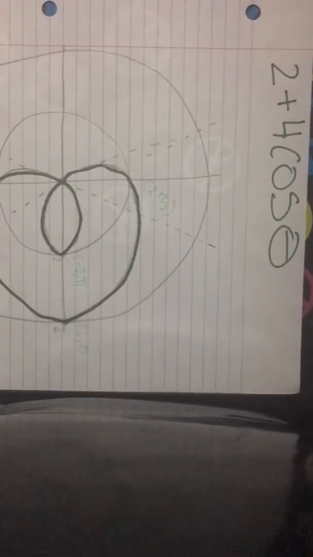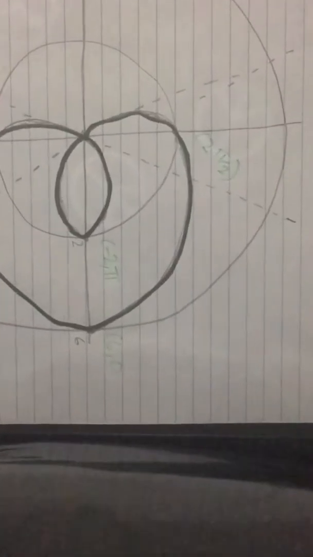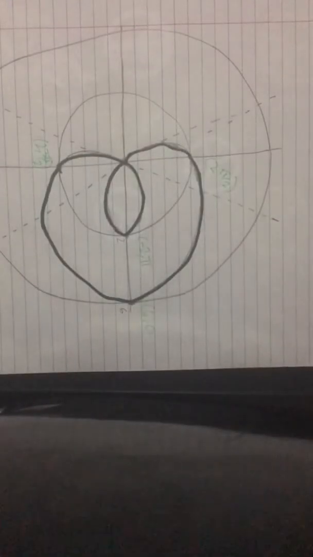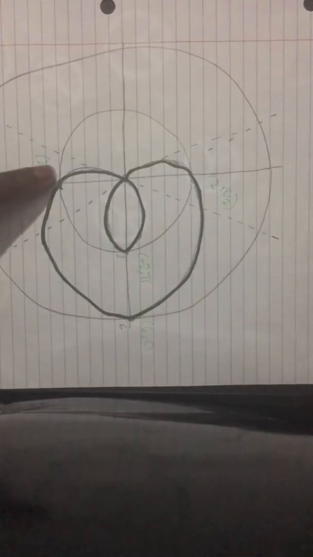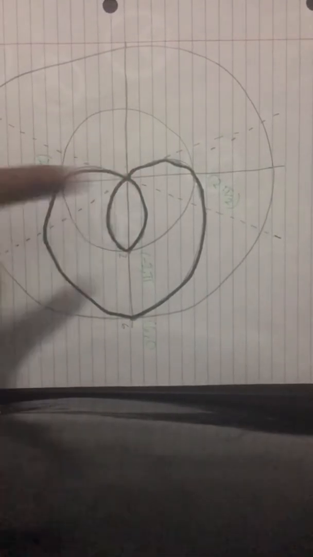That brings us to the graph. As seen here, like I said before, the points from the line and the points from the graph actually share the same points, such as 6, 0; 2, pi over 2, seen here; 2, 3/2 pi; and where it passes through the pole.